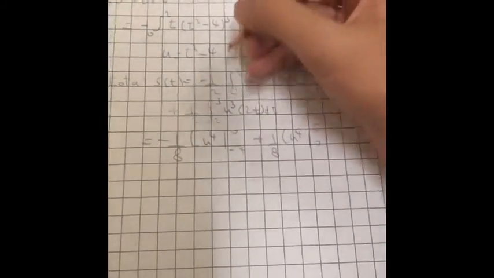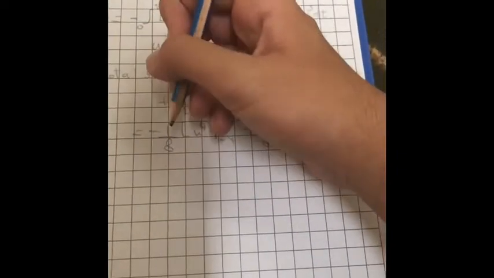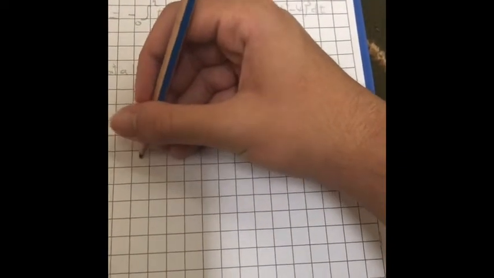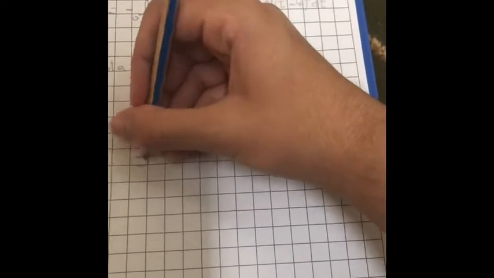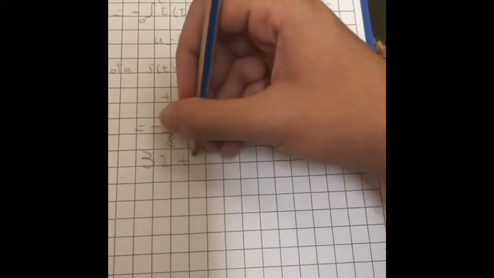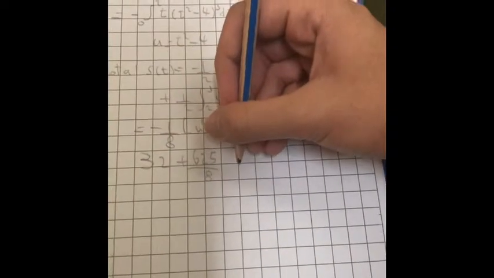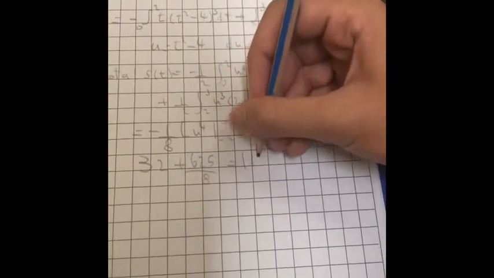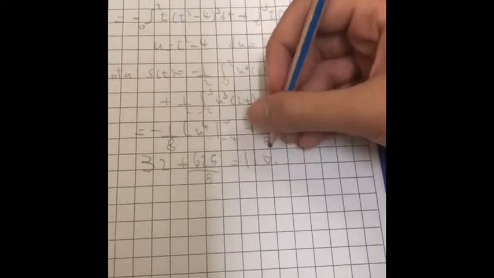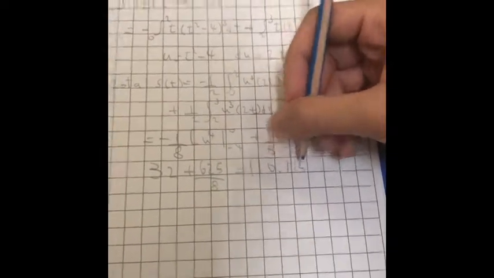Finally, it will be 32 plus 625 over 8, which will give us 110.125.